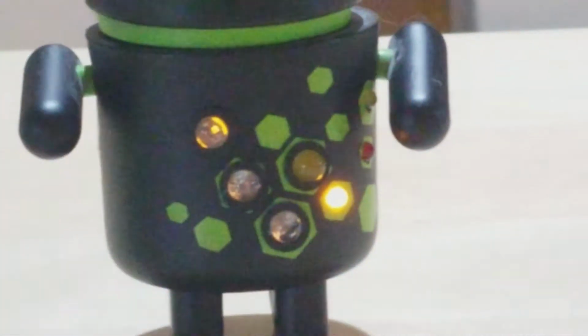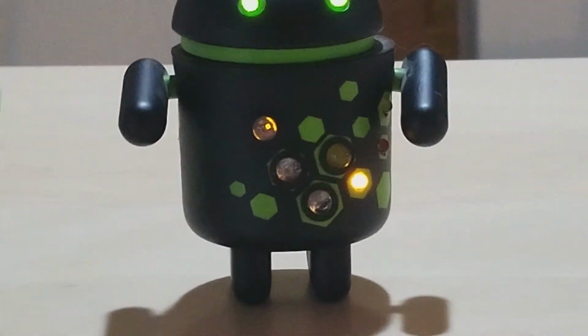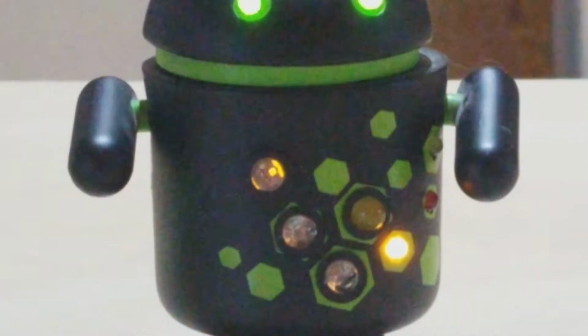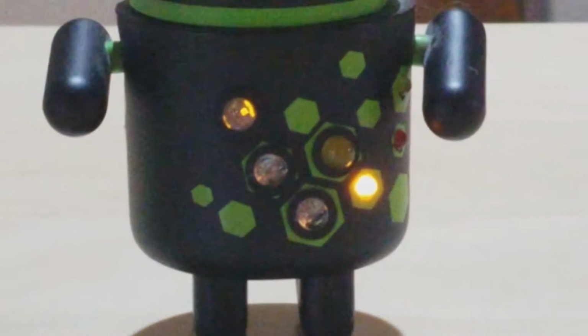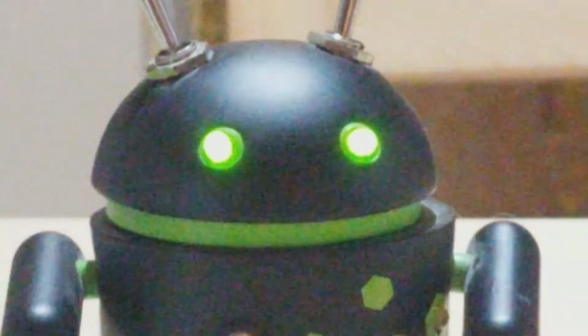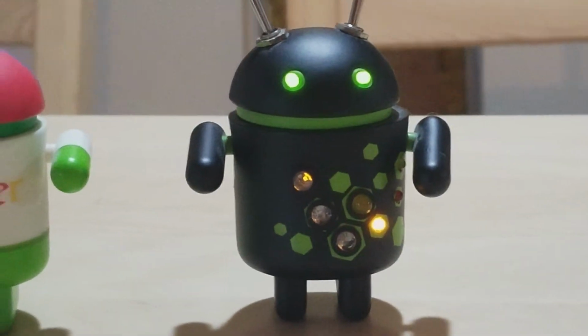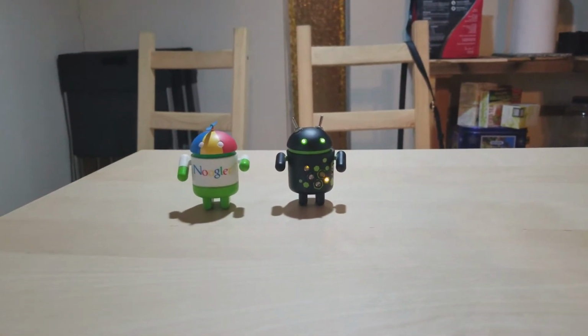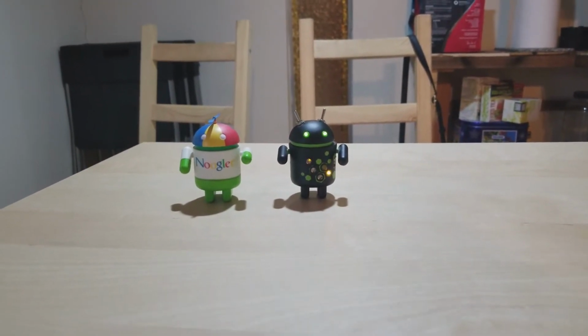And again, both these are set up out of the box, auto mode, UHD. All I did was change it to 4K video on both of them. Okay, there you go. Let's go to a different location.